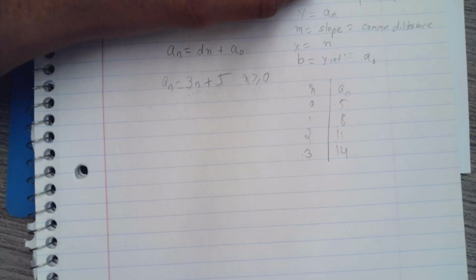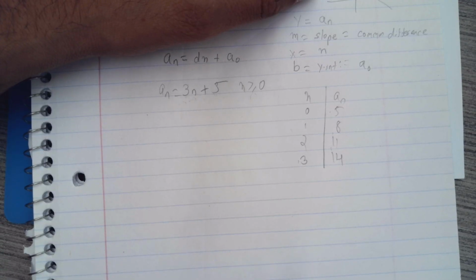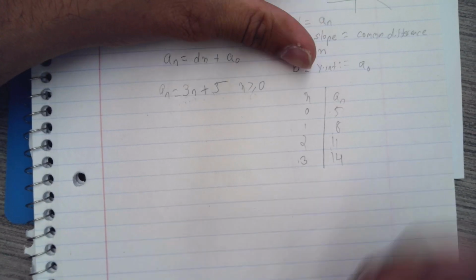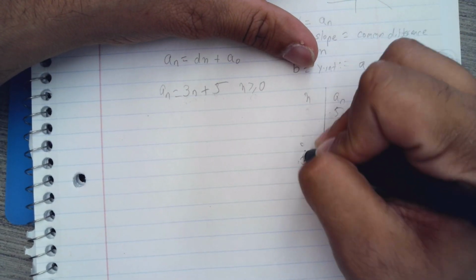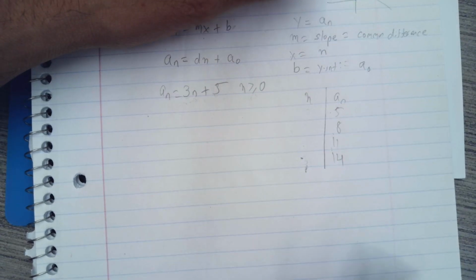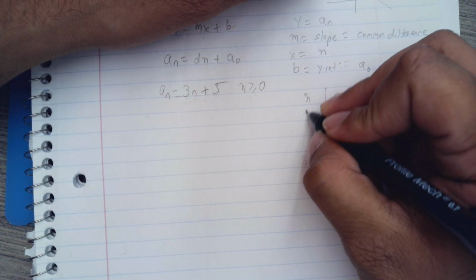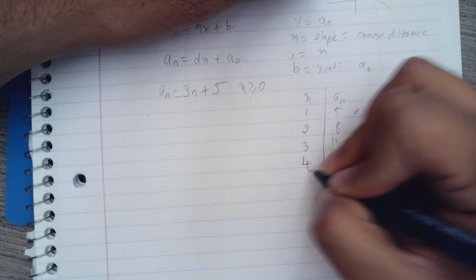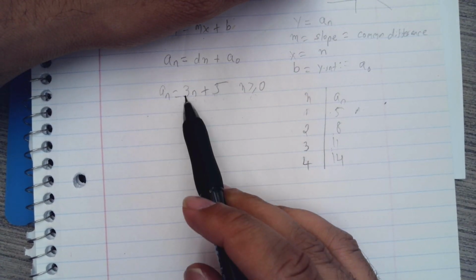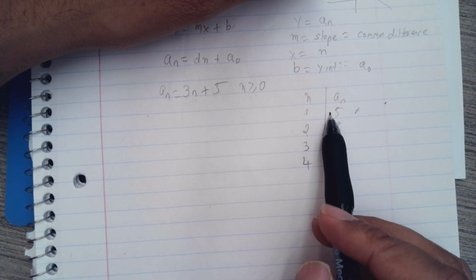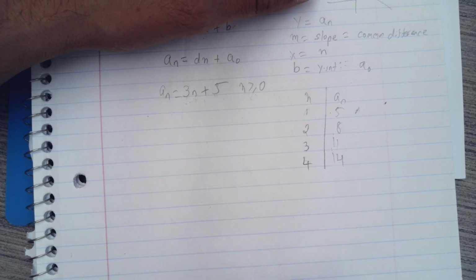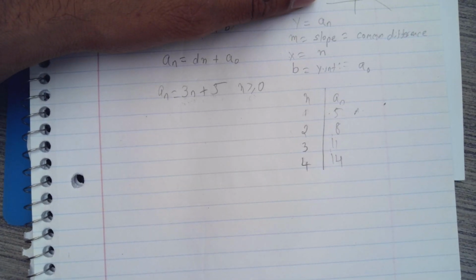Now, I'm going to just mess with your brain. What if I erase this and move everything up? 1, 2, 3, 4. Now plug in 1. 3 times 1 is 3. 3 plus 5 is 8. That is not your term. So there is another equation that you have to create for that, right? See if we can create that.